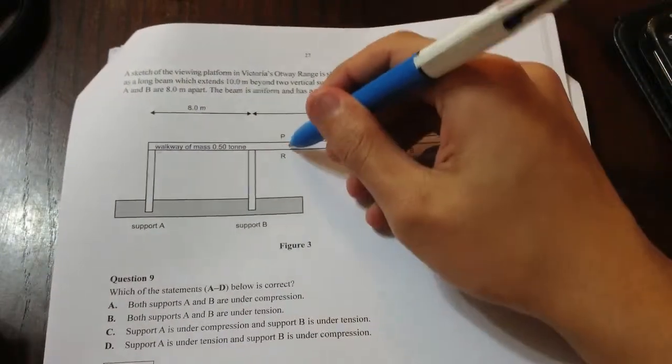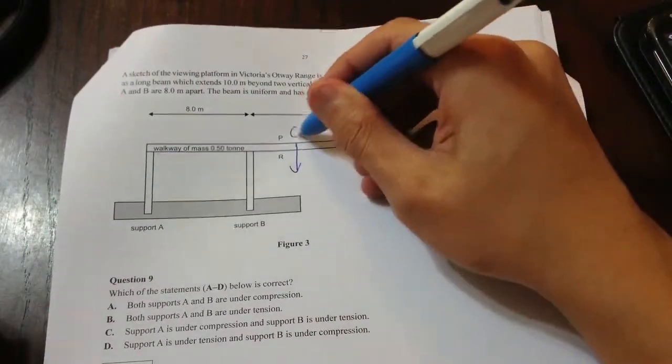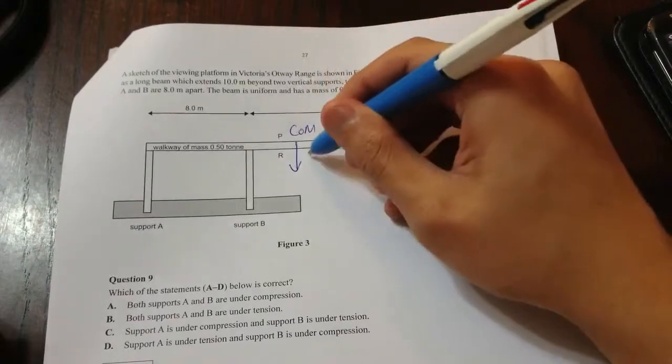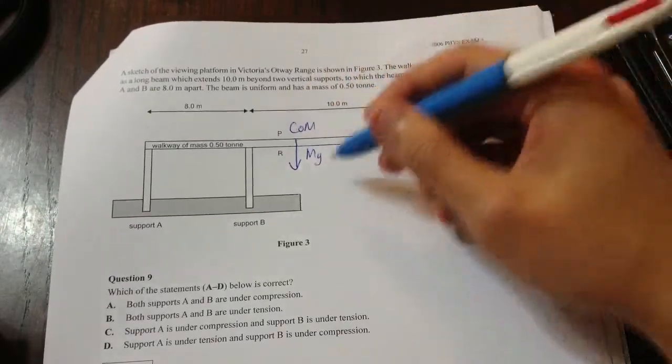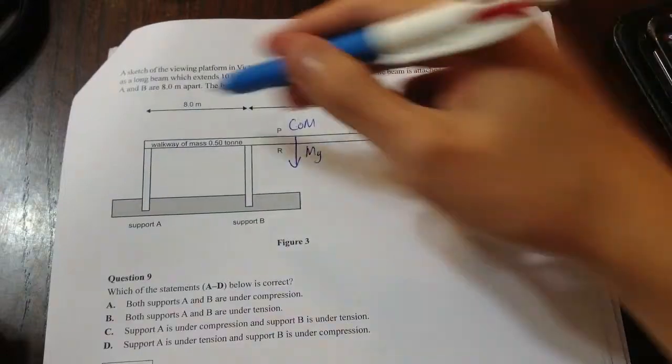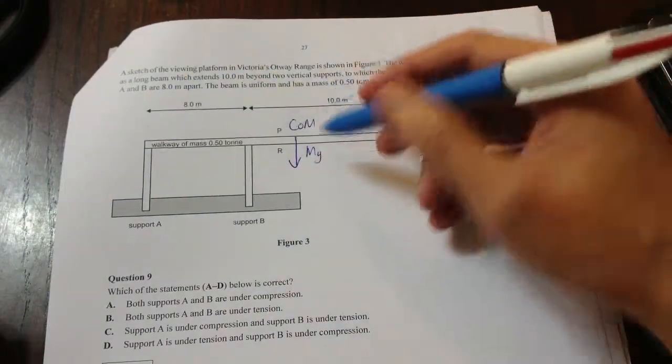Okay. So first, forces. I'm going to have a center of mass going down here. Well, this is the center of mass. And we have a gravity force going down here. What distance is it along this thing? The whole thing is 18. So it's going to be 9 from this side.